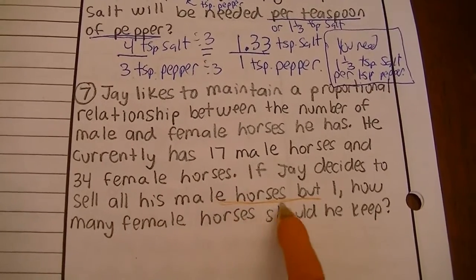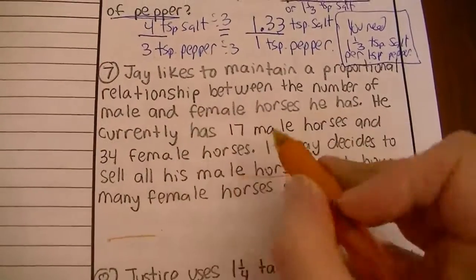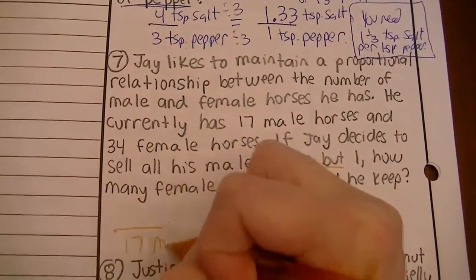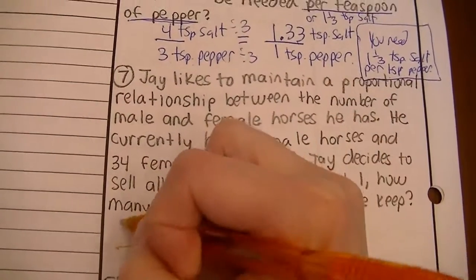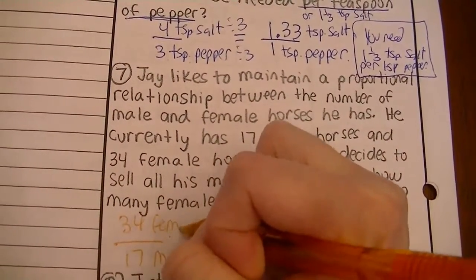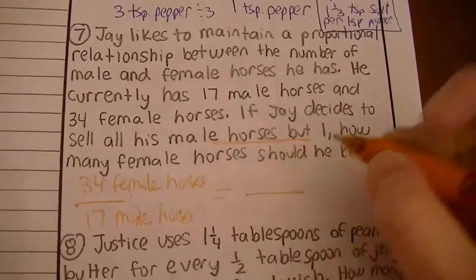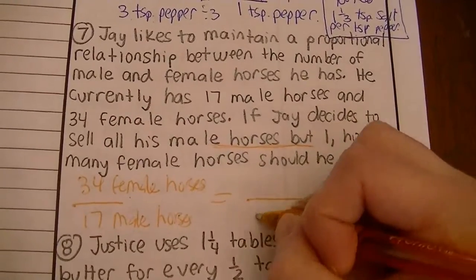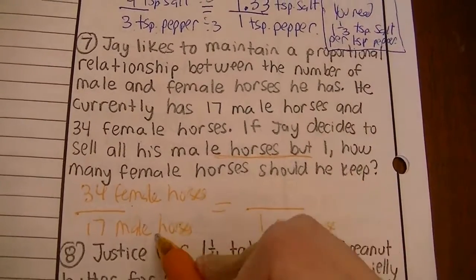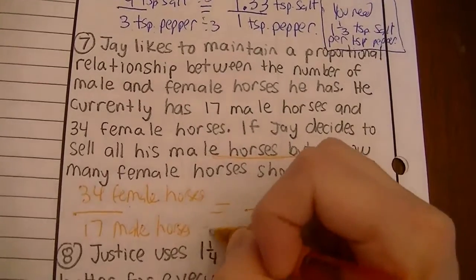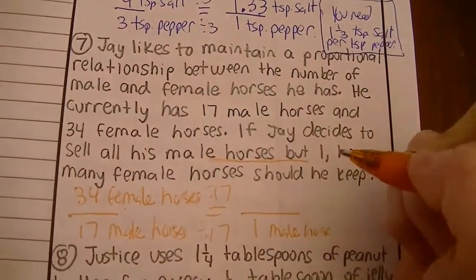And since he's going to only have 1 male horse left, we need the male horses in the denominator, okay? How many male horses were there? 17. And we got 34 female horses. So to find the unit rate for this, we want 1 male horse left. So 17 divided by what number gives you 1? Well, 17 divided by 17 is 1. So 34 divided by 17 is 2.